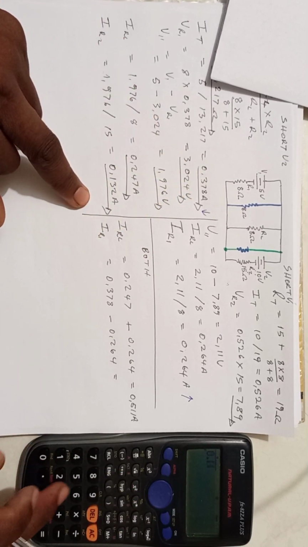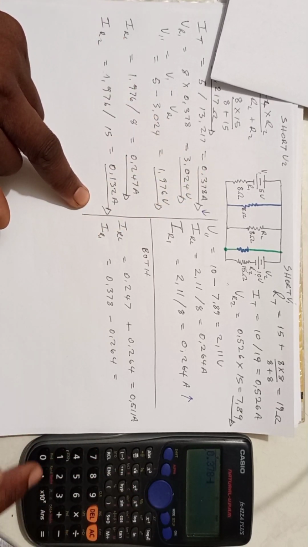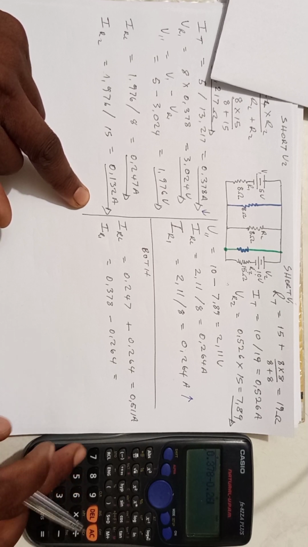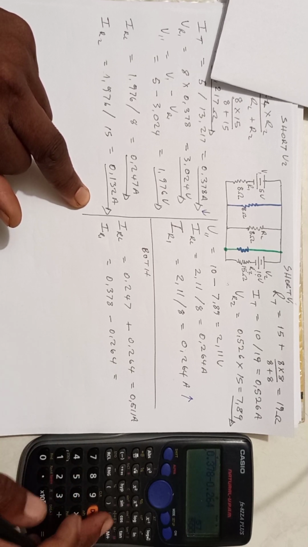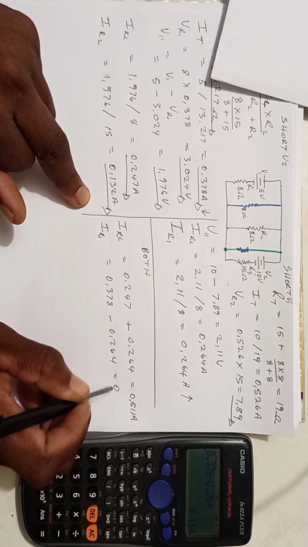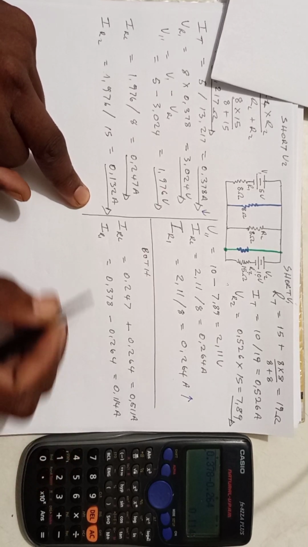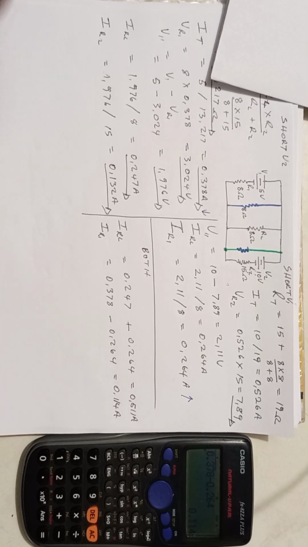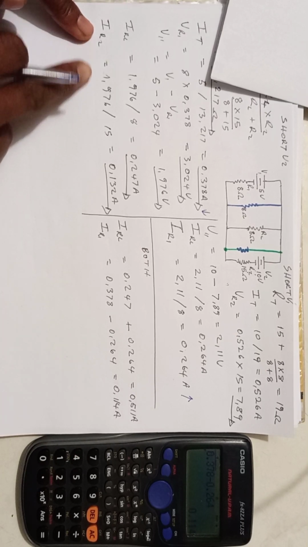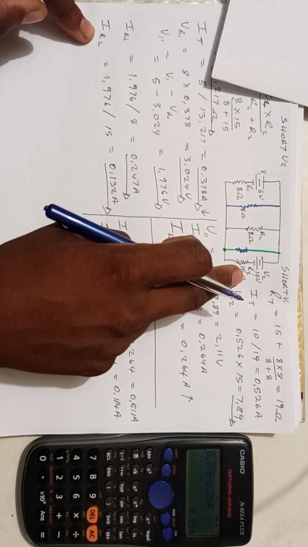So 0,378 minus 0,264 is gonna be equal to 0,114 amperes. Let's now come again to IR2, which is that resistor.